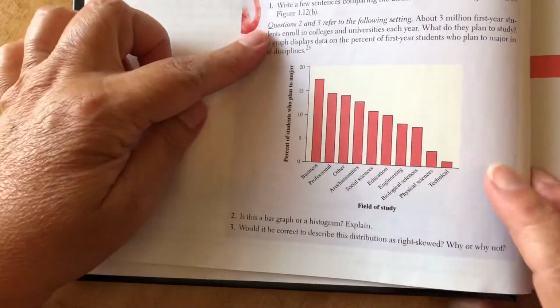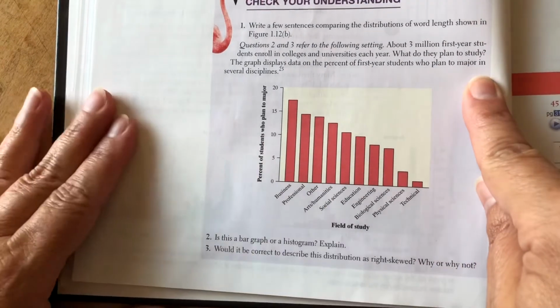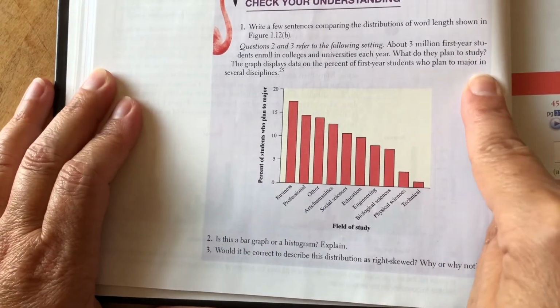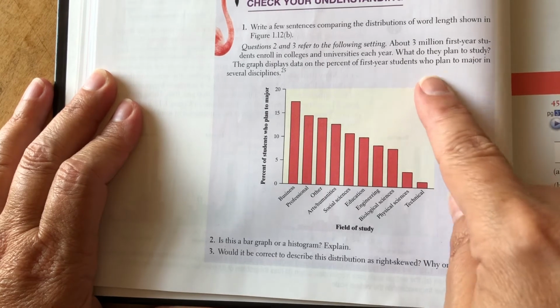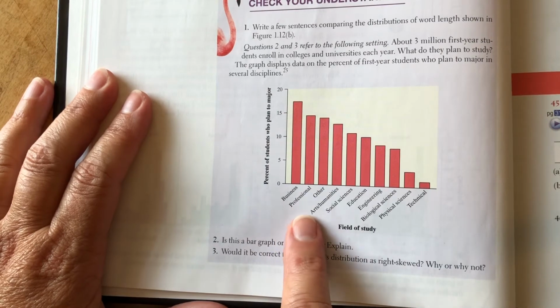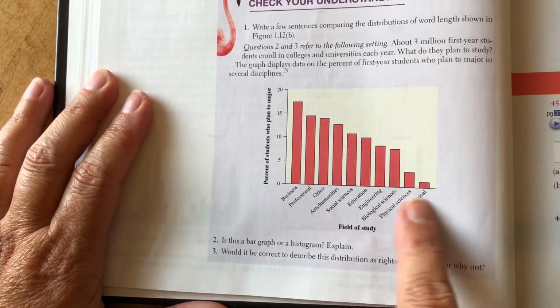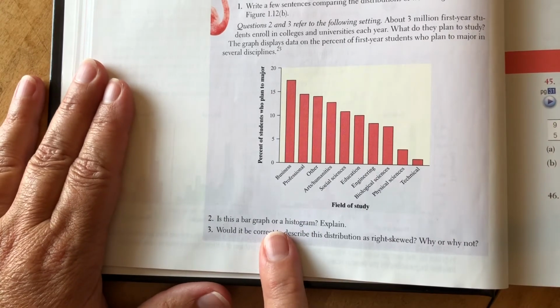Questions 2 and 3 refer to the following setting. About 3 million first-year students enroll in colleges and universities each year. What do you plan to study? The graph displays data on the percent of first-year students who plan to major in several disciplines, so business, professional, other, arts, humanities, social studies, education, engineering, and so forth. Is this a bar graph or a histogram?